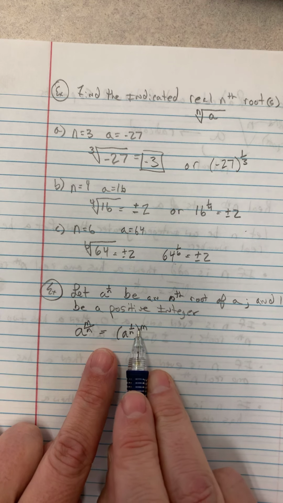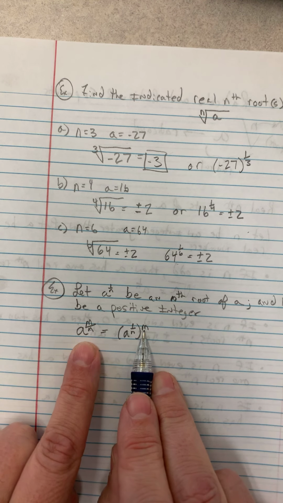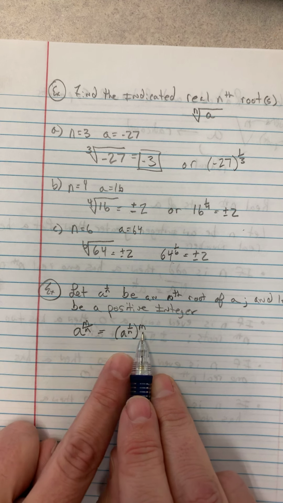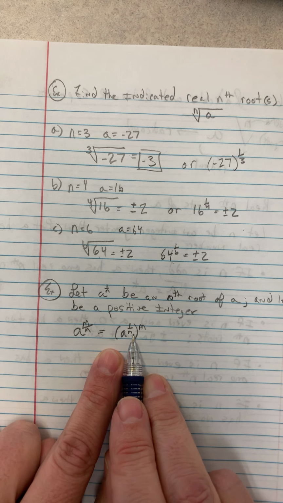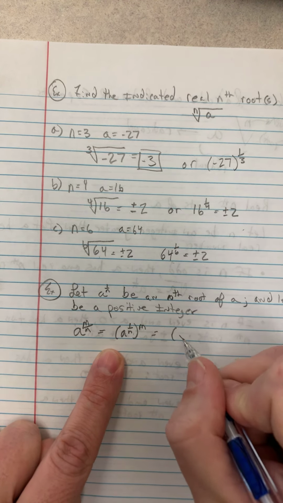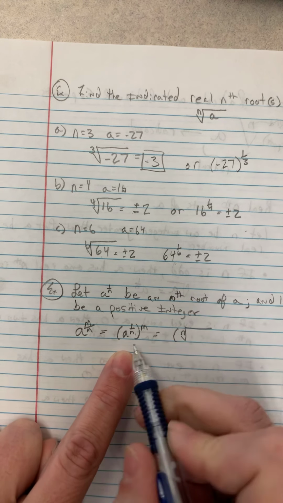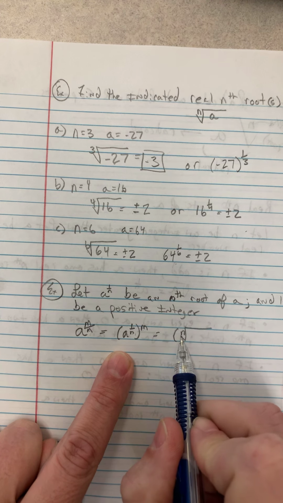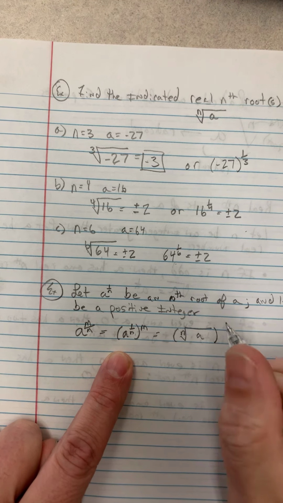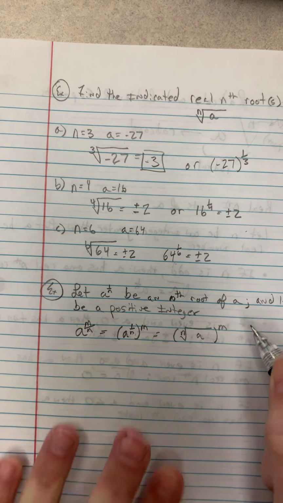This is m over 1, so this is m to the nth power. That's where it comes from. Rules of exponents. I can write this now as a radical. This is going to be the nth root, because your denominator is your index, of a, and all of that would be raised to the m power.